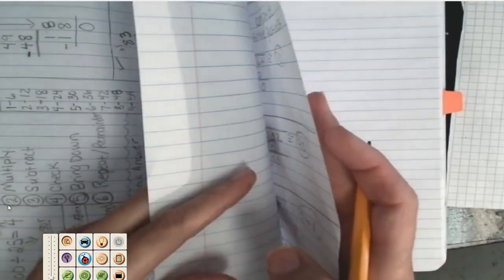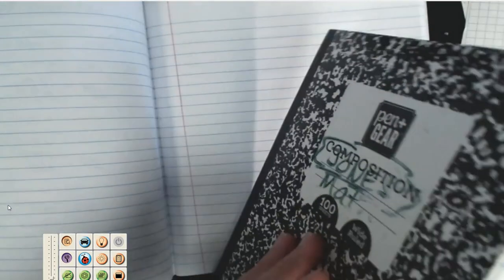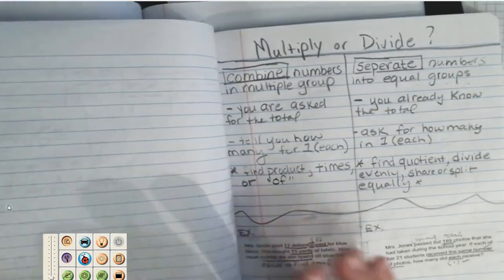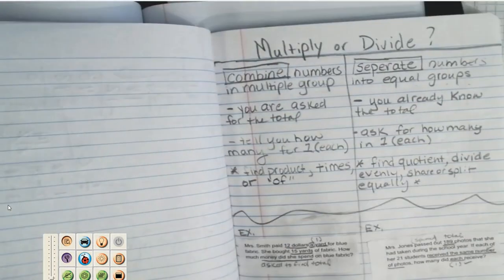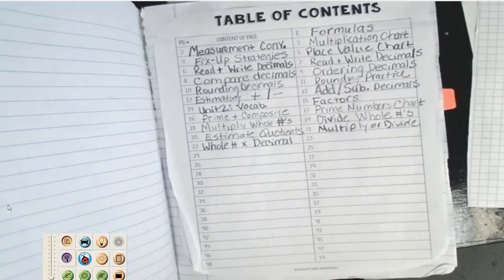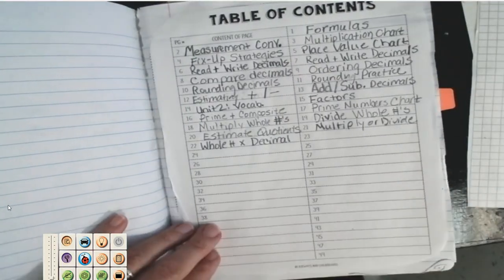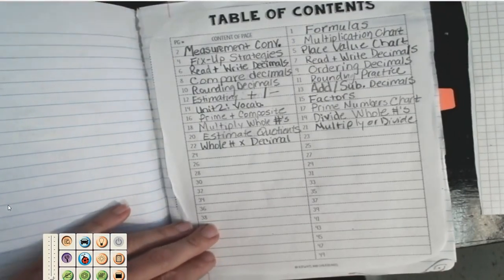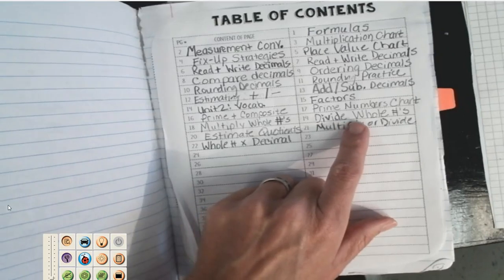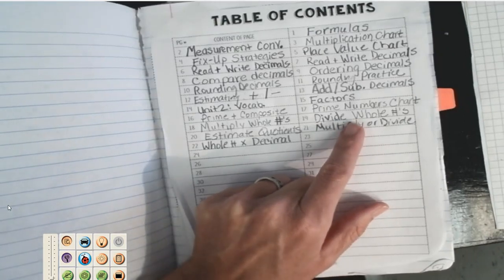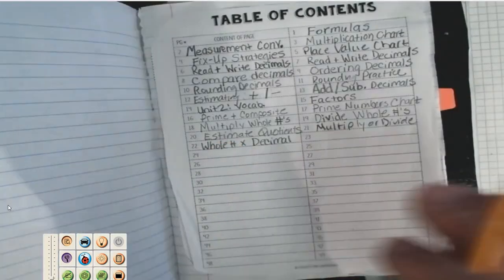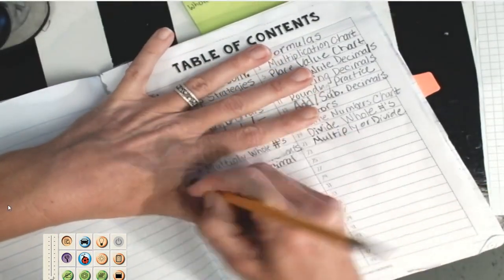Let's see, 20, 21. Let me make sure this is right. I haven't been updating this book. Let's see. Whole numbers, multiply or divide is 20, 21, 22. Uh-oh. Let me go back and see what I did wrong. Why is this off? Let's check this before we start. Divide. Oh, this is the one that I erased. Let me fix this. I see what I did.